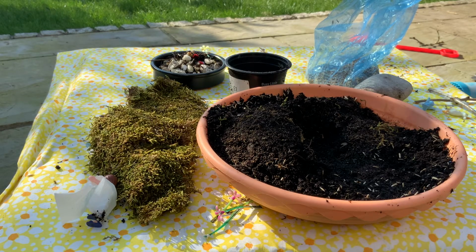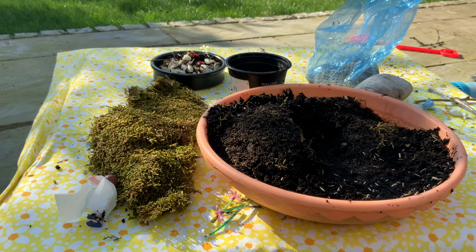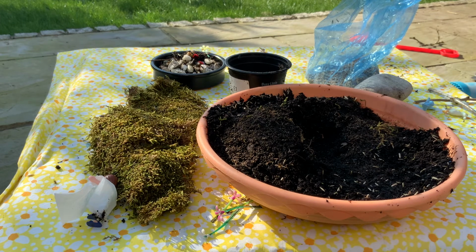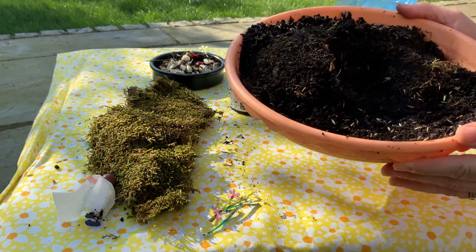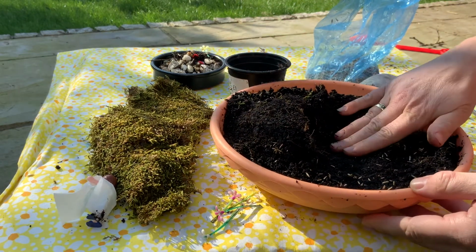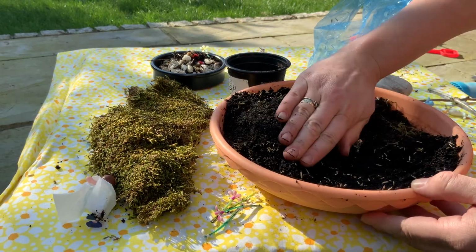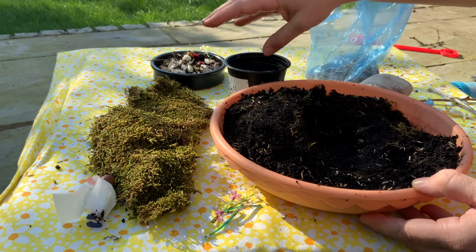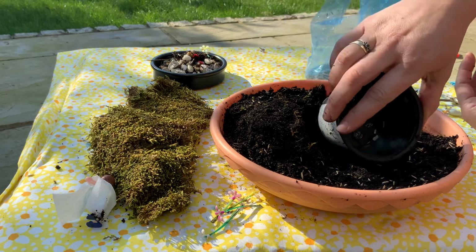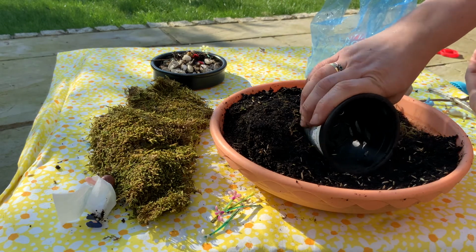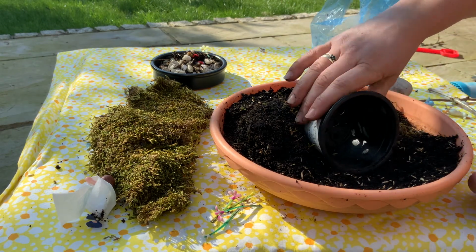So to film my little Easter garden, I've come outside into my garden in the beautiful spring sunshine. It's lovely out here today. For starters, I've found this nice shallow dish in the garden, and I filled it with some lovely moist compost. I've made a kind of hill over this side and a bit of a dip here, because that's where I'm going to put my small plant pot, which again I've just found lying around. I'm going to place that on the side there.